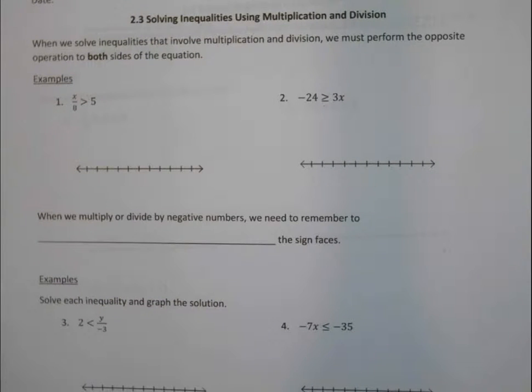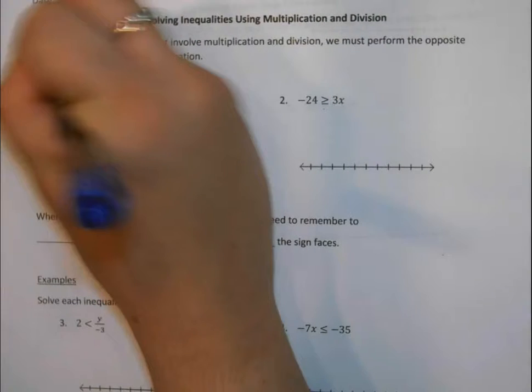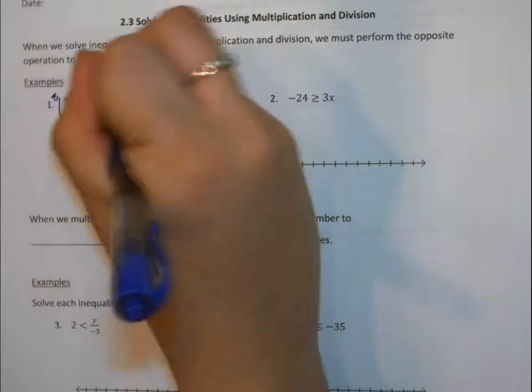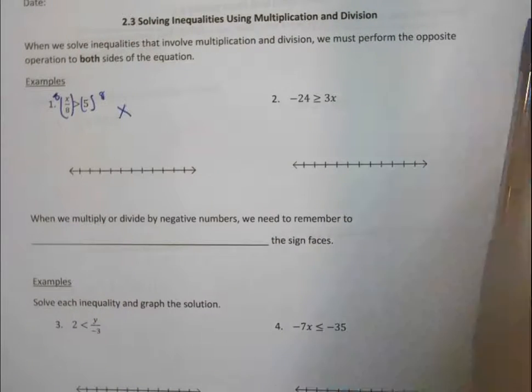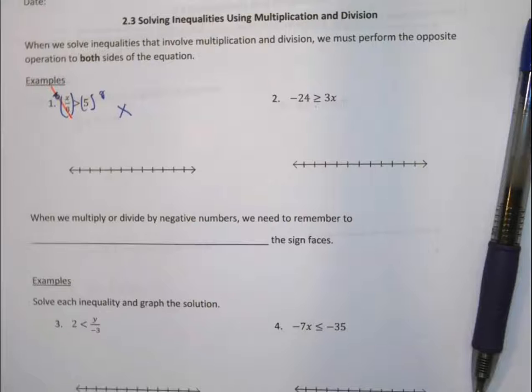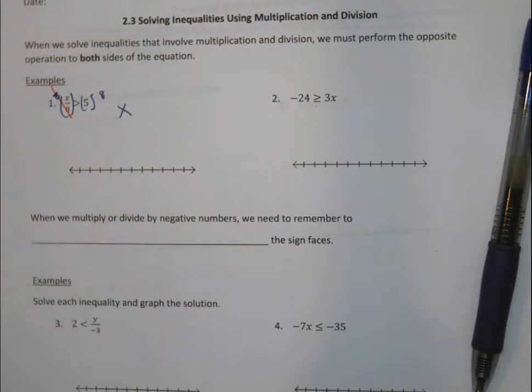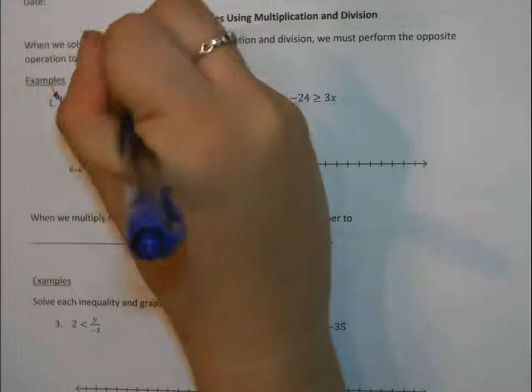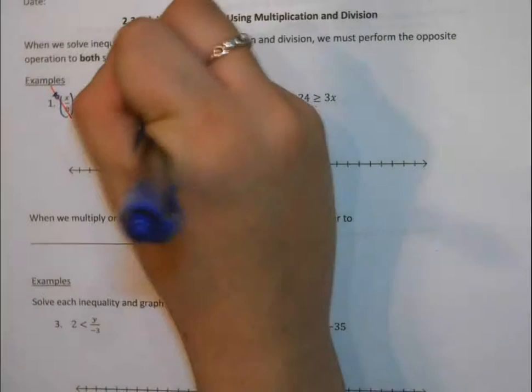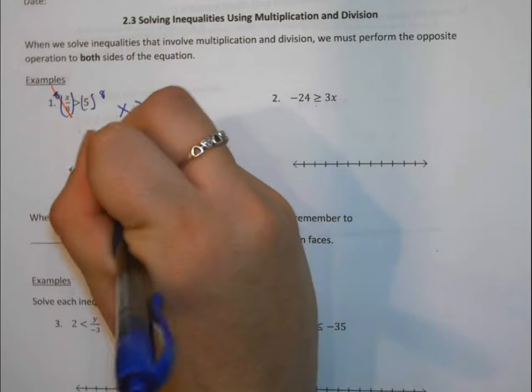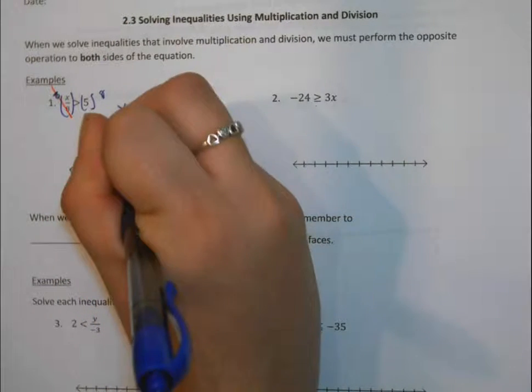So when I'm solving inequalities using multiplication and division, it's kind of like solving equations. So I'm going to multiply both sides by 8. I get x on the left. The 8's will cancel out because remember fractions are secretly division, and the opposite of division is multiplying. Then on the right I have 5 times 8, which is 40. So I'm going to go ahead and number my number line. Open circle to the right.